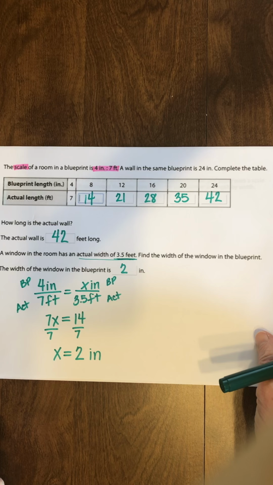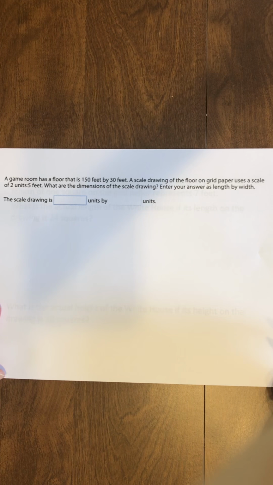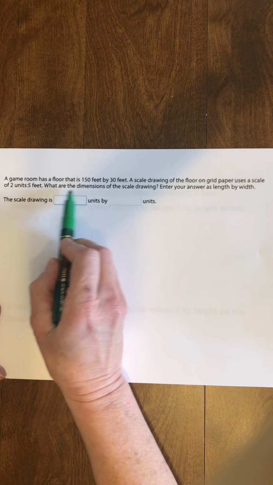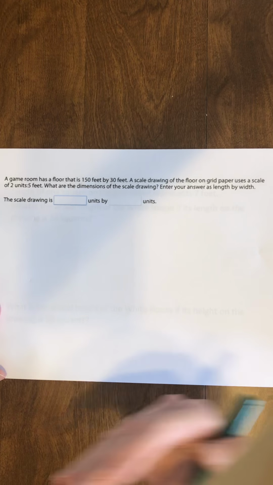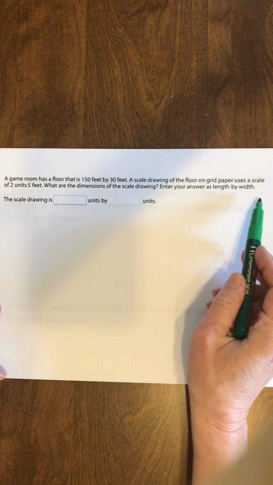Okay, all right, well, let's look at our second problem here. So this one says a game room has a floor that is 150 feet by 30 feet. A scale drawing of the floor on grid paper uses a scale of 2 units to 5 feet. So what are the dimensions of the scale drawing? When they're asking us for the dimensions, that means we need to find both the length and the width. Okay, so it says enter your answer as length by width.